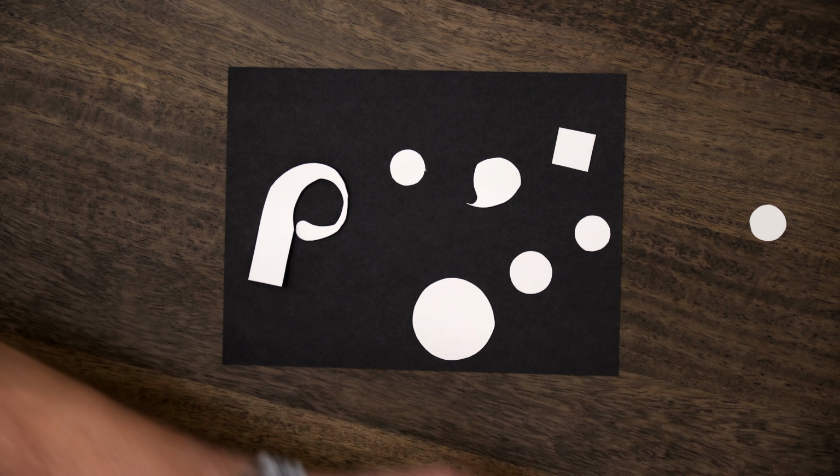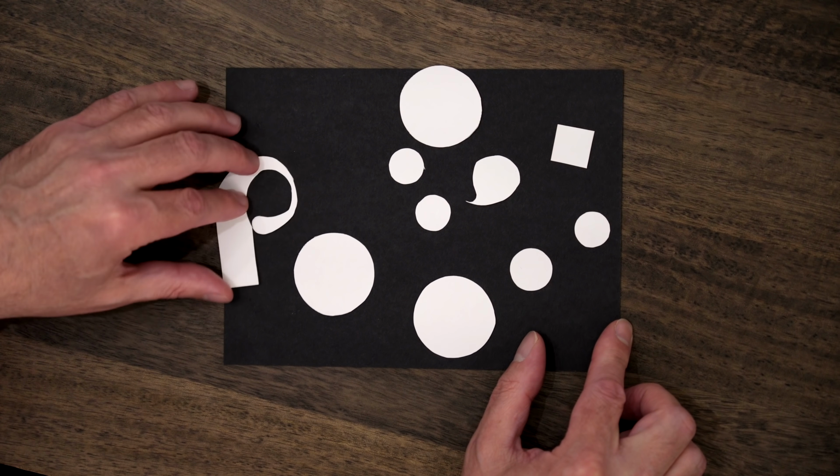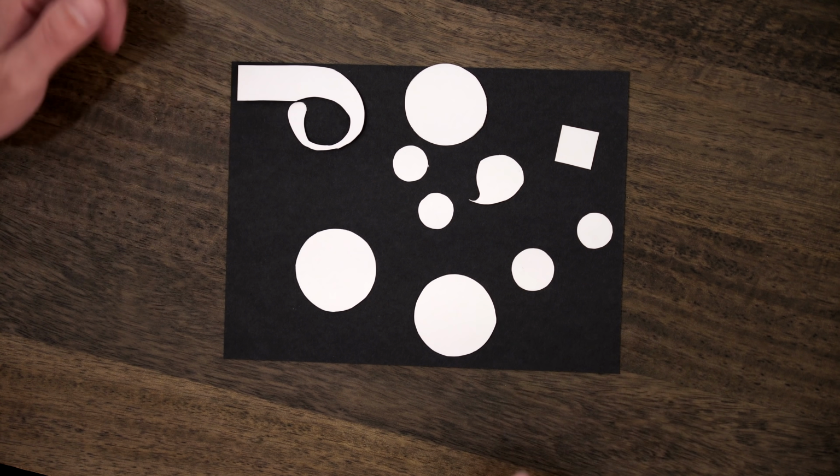Now, what happens if I start getting chaotic with this and I put a lot of different shapes down here? Let's just put everything down and let's see what happens, because this might be something that happens in photography where you come upon a scene, and believe me, a lot of people will shoot like this, where they just take a picture of whatever's in front of them. They don't actually move their angle or their vantage point or anything like that.